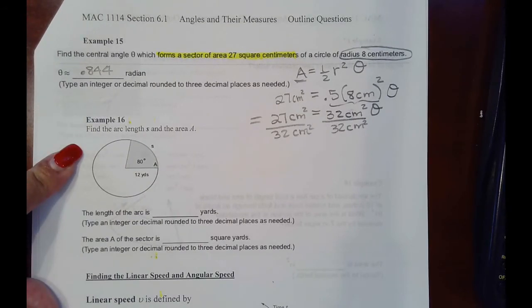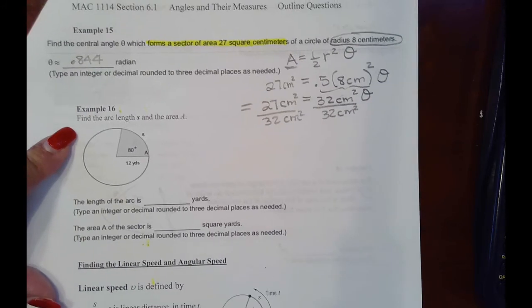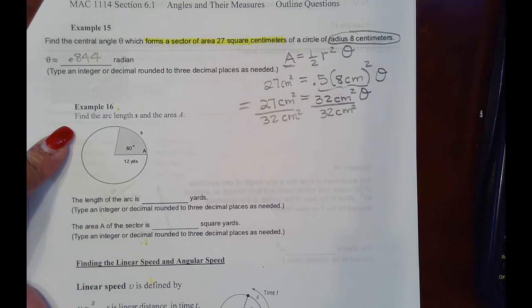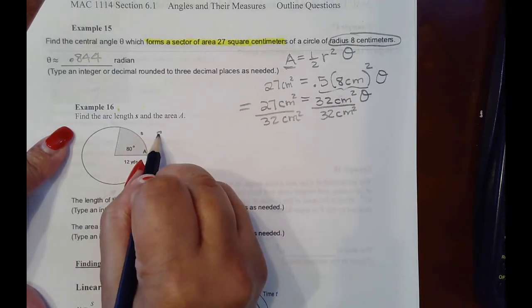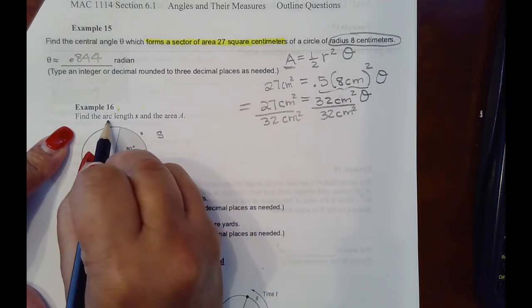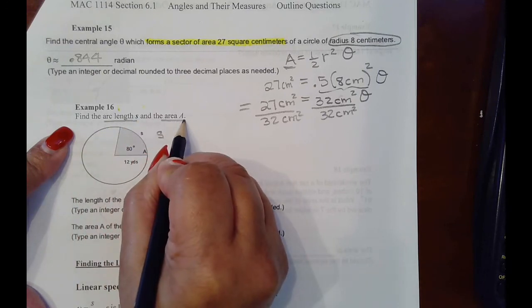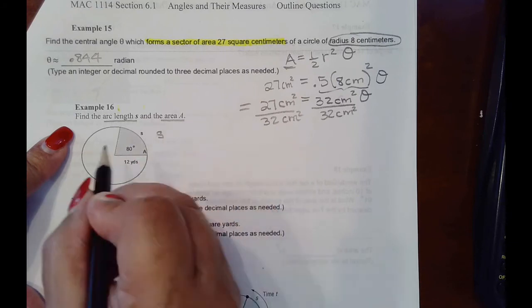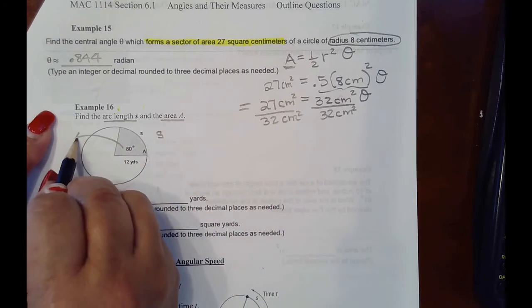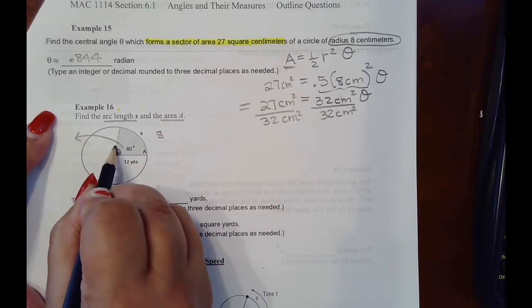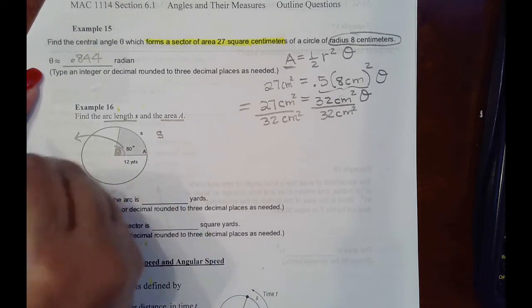Okay, example 16. Find the arc length and the area. Okay, so arc length, we have this formula. Remember, for both of those, whether you're finding arc length S or area A, you need your theta to be in radians. So you're going to have to convert this theta. This is your central angle. It's just not in the right form.